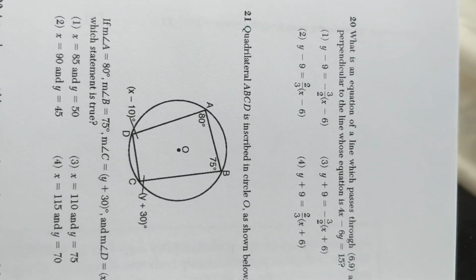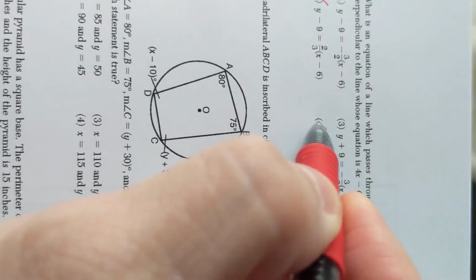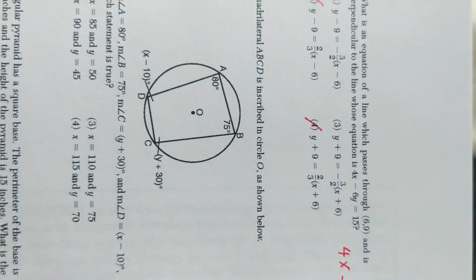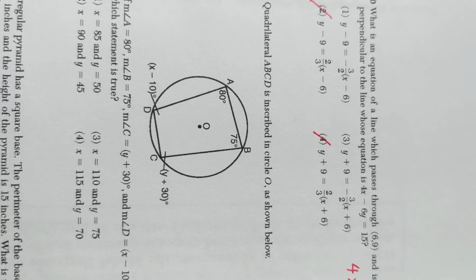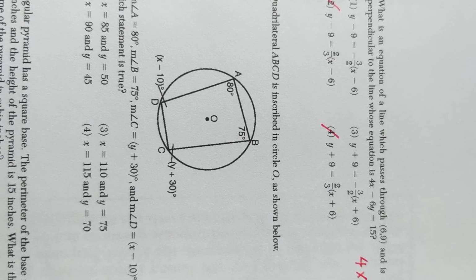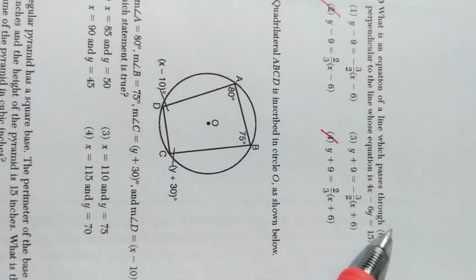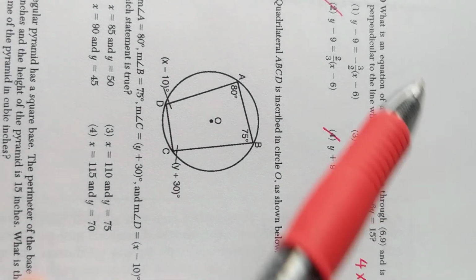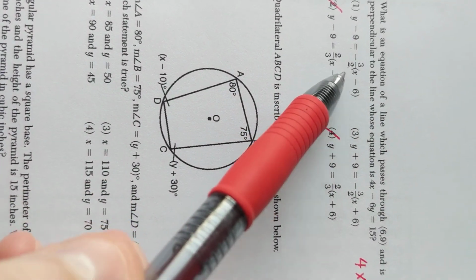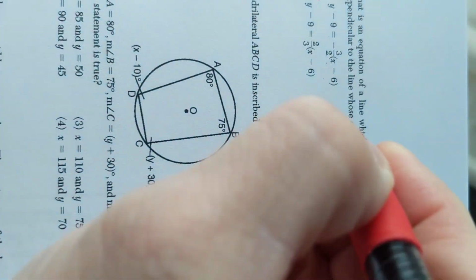Look at your equations here. We can eliminate 2 and 4. Those would be parallel lines. Okay? And then we need it to pass through the point 6, 9. So it's the y you need minus the y you know. That's y minus 9 equals your slope that you need times the x minus the x you know. I'm going with 1 and not 3.